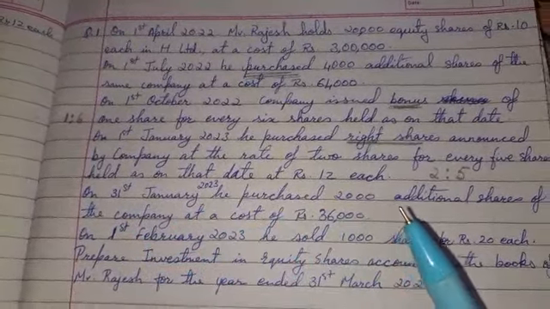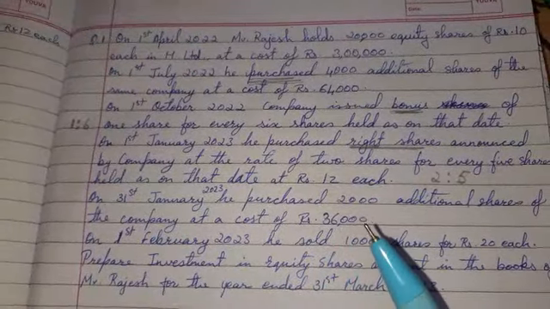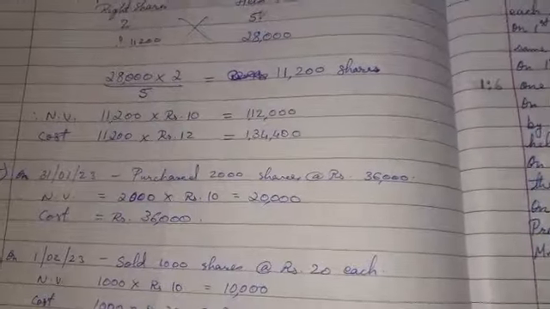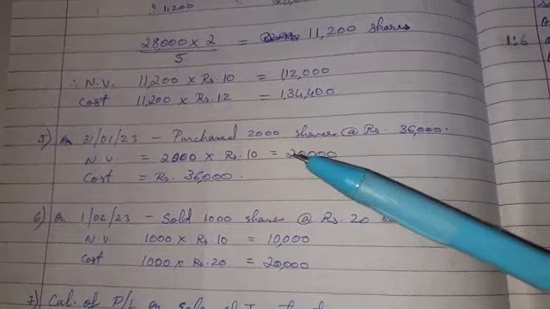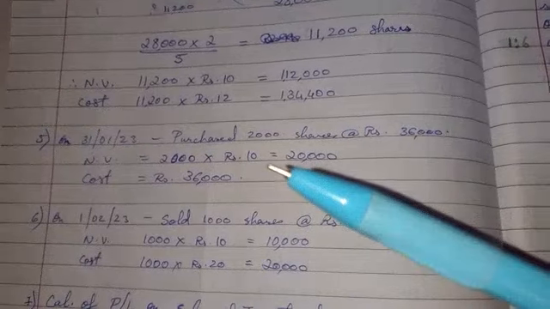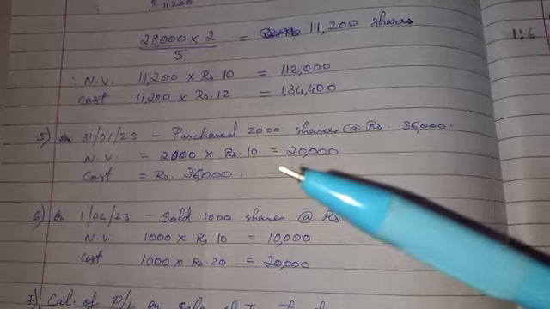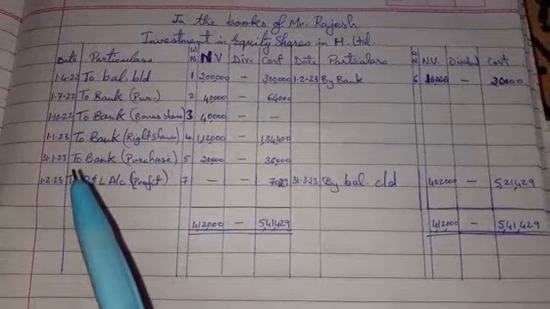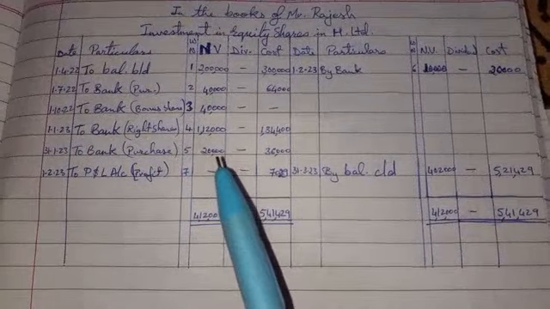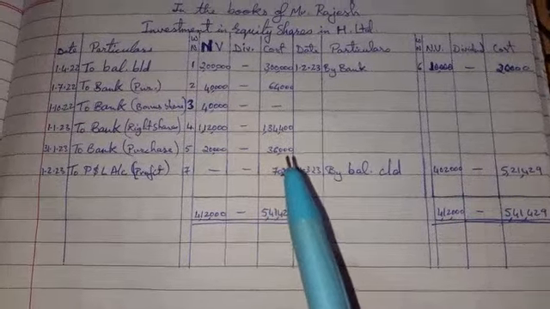We will move ahead with the next transaction, which takes place on 31st January 2023. He purchased 2,000 additional shares from the company at a cost of 36,000. So this also will make an entry. First we'll see the working note. Working note number 5: purchase 2,000 at rupees 36. So the nominal value column will be 2,000 into 10, that is 20,000, and the cost column 36,000. Here, to bank, purchase entry, working note number 5, 20,000 in the nominal value column and 36,000 in the cost column.